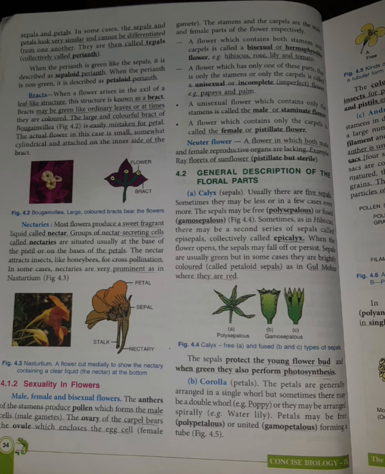The unisexual flower which contains only stamens is known as the staminate flower, and which contains only carpels is the pistillate flower. A neuter flower is the one in which both male and female reproductive organs are lacking. So there is sexuality in flowers. There are male and female. As I told you in the previous video, if you have not seen, please do go and see. And the androecium and gynoecium, they help in the reproduction.